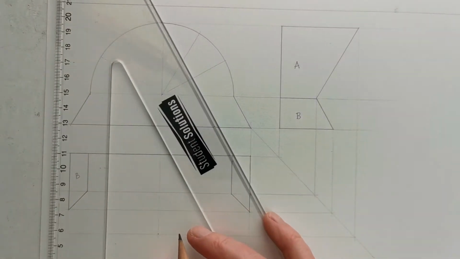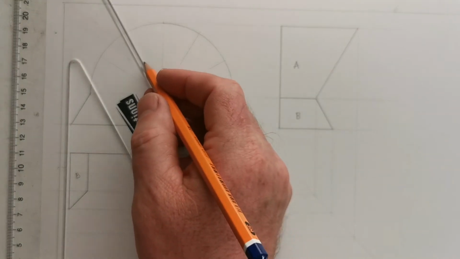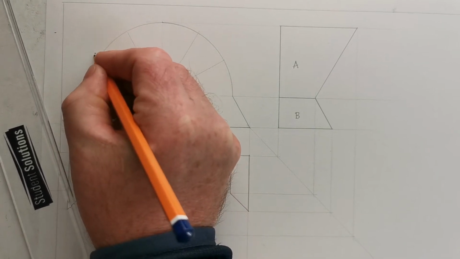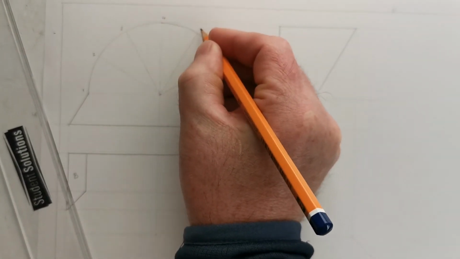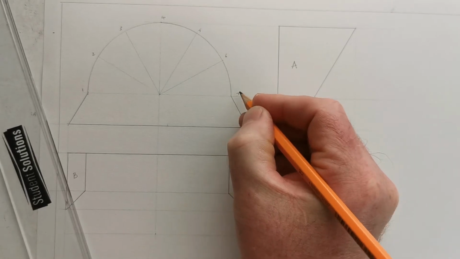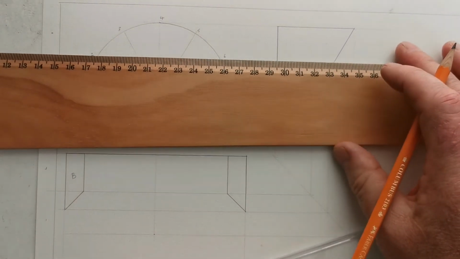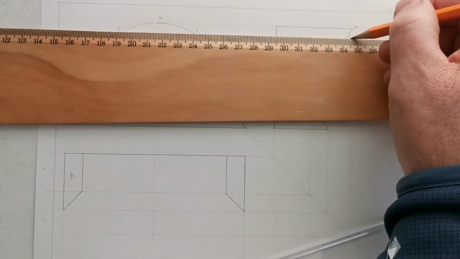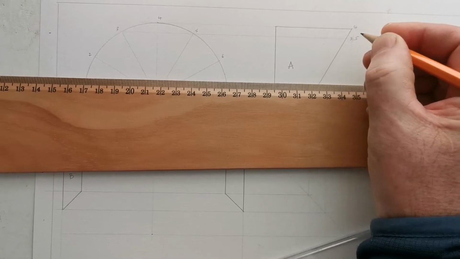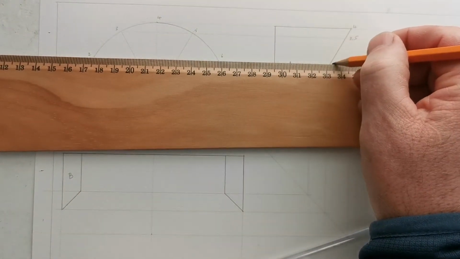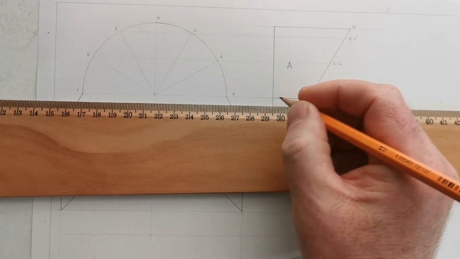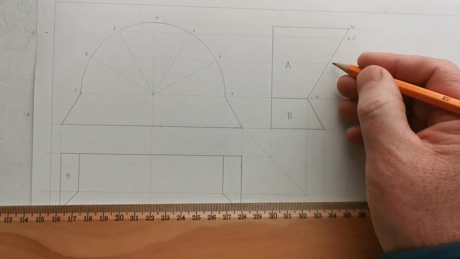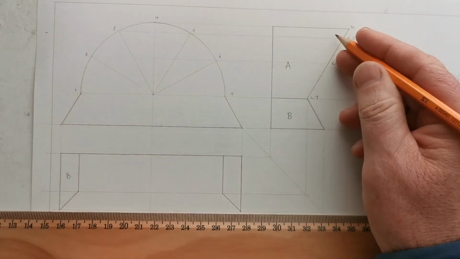It's like the times on the clock: 5 past, 10 past, quarter past, and then quarter to, 10 to, 5 to. So I'm going to just number these. 1, 2, 3, 4 is the highest. 5, 6, 7. I'm going to bring these across, so that would be 4. This would be 3 and 5. This would be 2 and 6. And that there would be 1 and 7. So there are all the points on my curve as the roof of the stadium comes out.